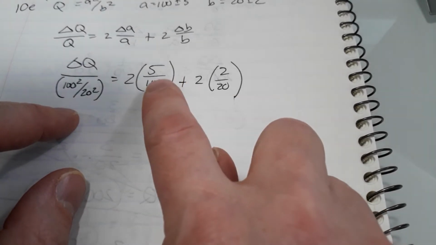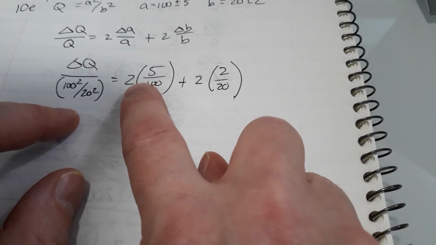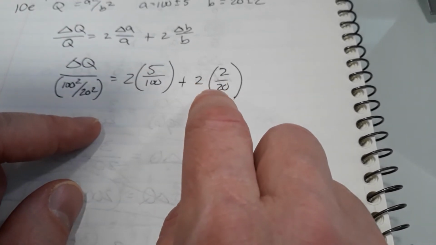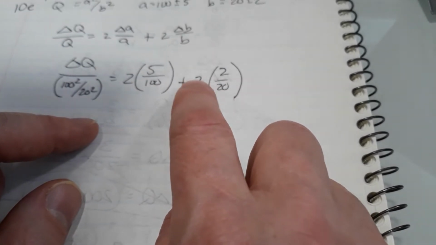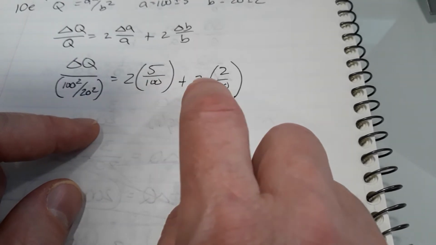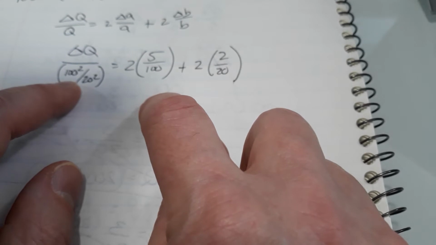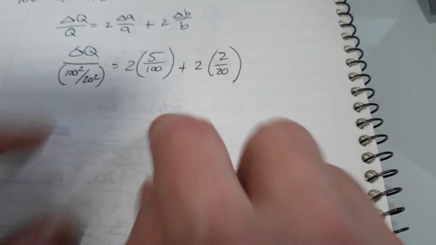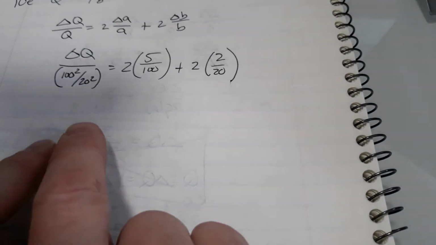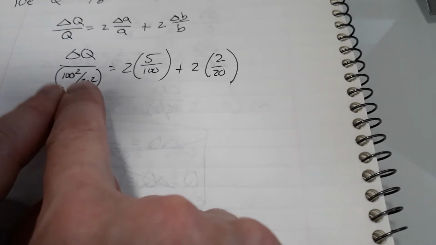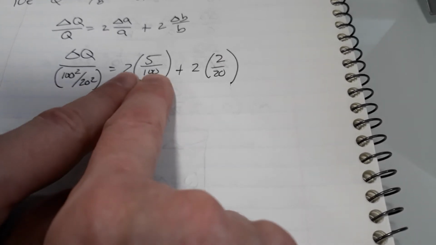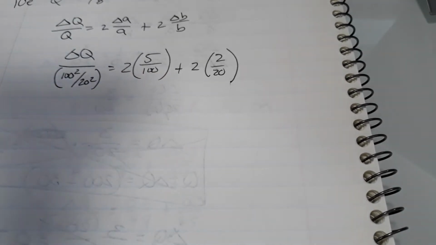So 5 divided by 100 is 0.05, times 2 is 0.1, 2 divided by 20 is 0.1, but times 2 gives me 0.2, 0.1 and 0.2 is 0.3. So I'd have delta Q over whatever this calculation is equal to 0.3. And then it's one last step, which is to move this stuff from the bottom, remember the answer to the calculation, over to the other side by multiplying, and then you're all done.